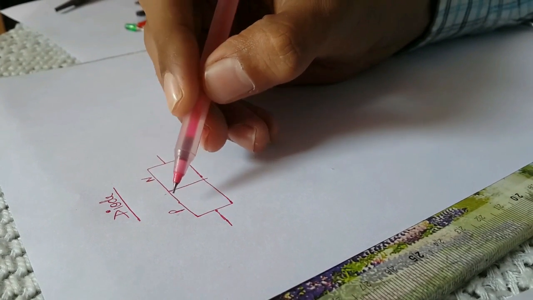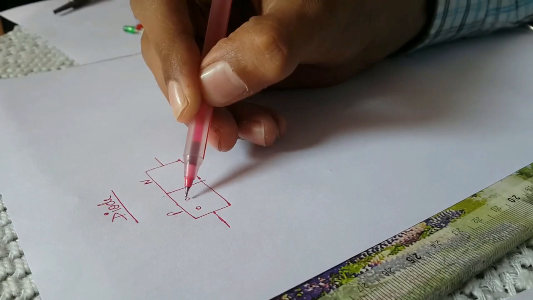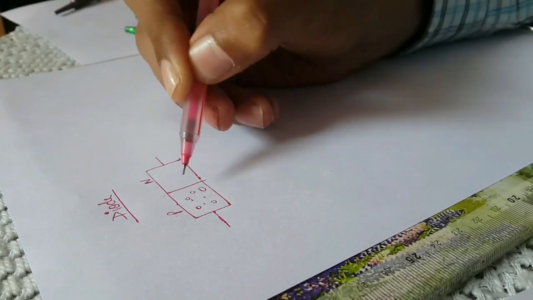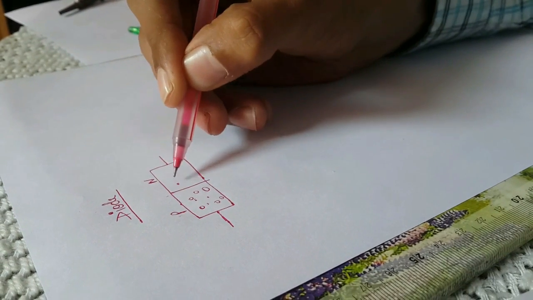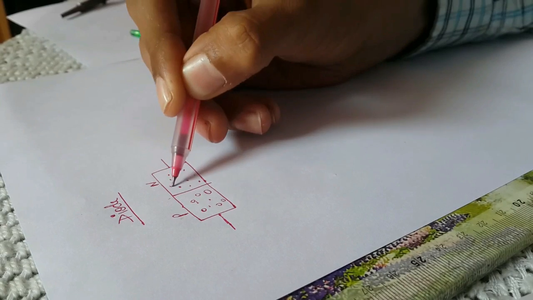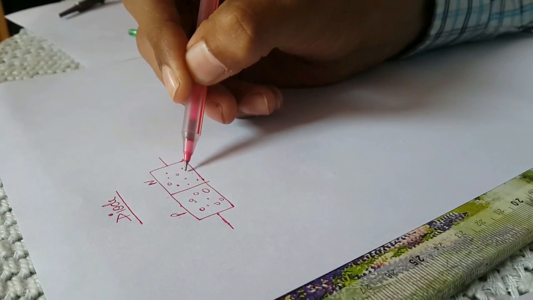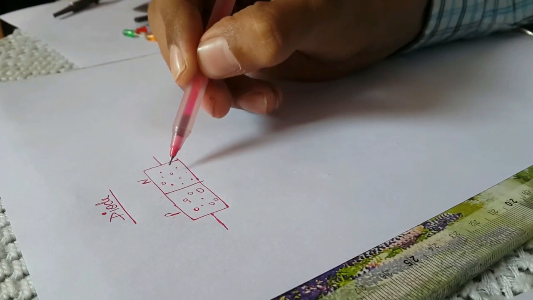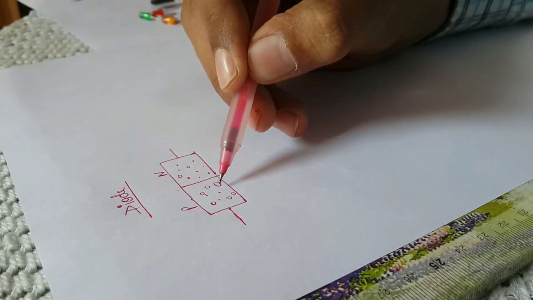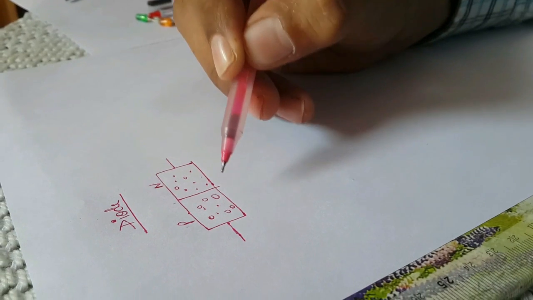On the P side we have holes in excess and electrons in very small quantity, whereas on the N side we have electrons in very large numbers due to the pentavalent impurities, and holes as minority carriers. So the electrons are the majority carriers in the N type part, and in the P type part we have the holes as the majority carriers.